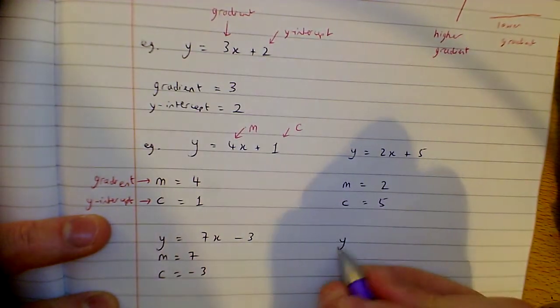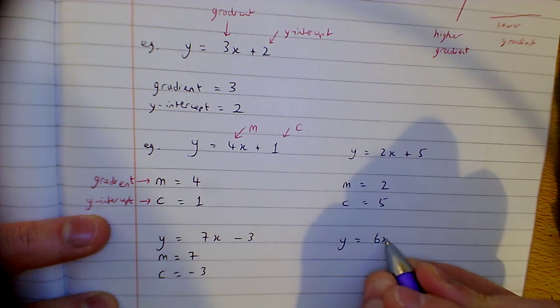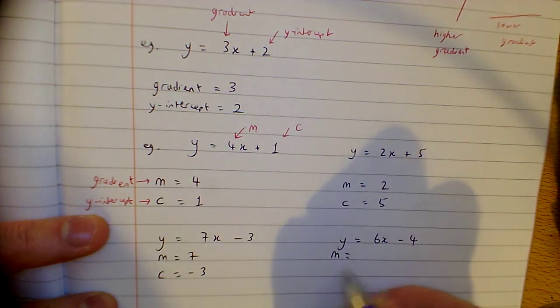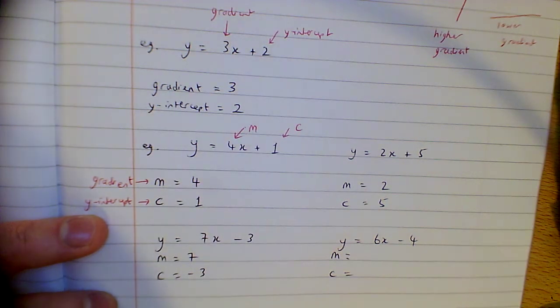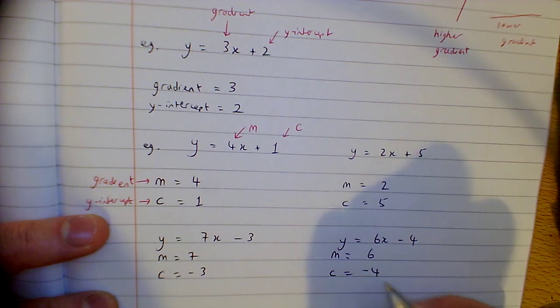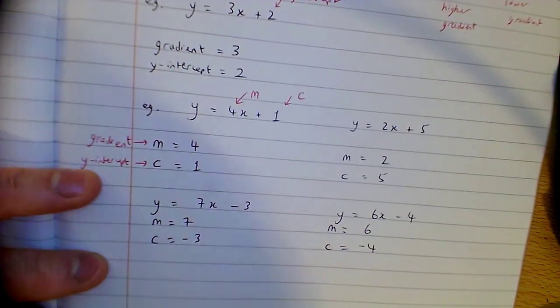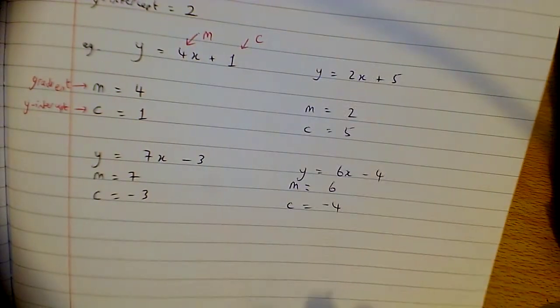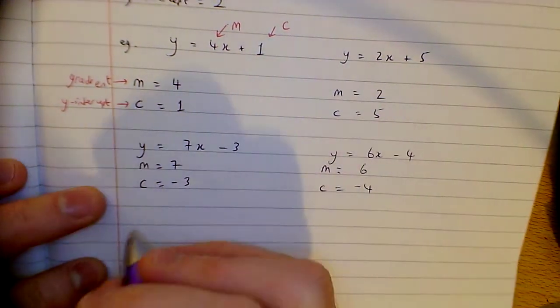Pause the video and have a go at this one. Y equals 6x minus 4. And I want you to find out m and c. Pause the video and have a go. Done. M is 6 and c is minus 4. Okay, easy, isn't it? Just be careful. We'll do one more together before you go to Haggerty.